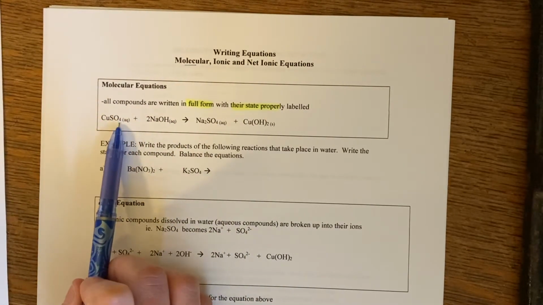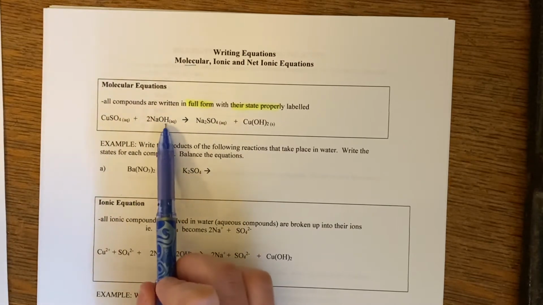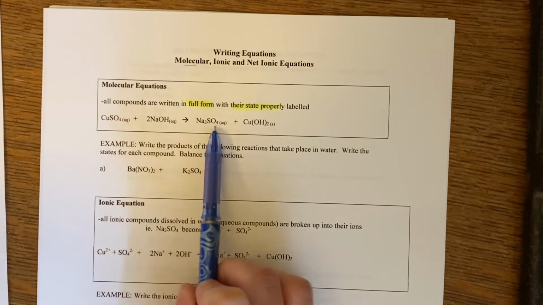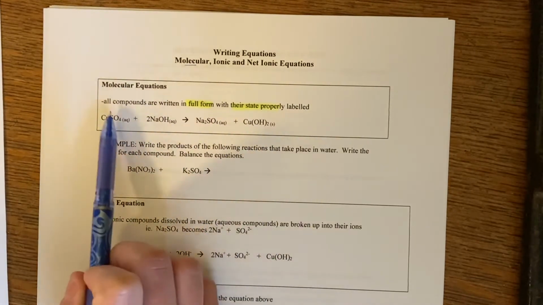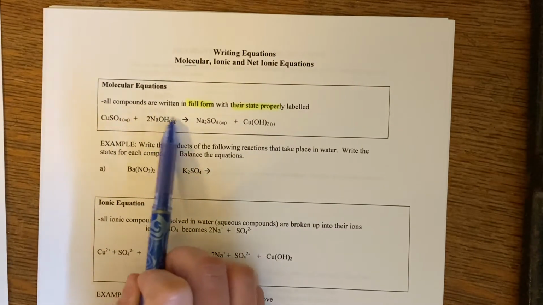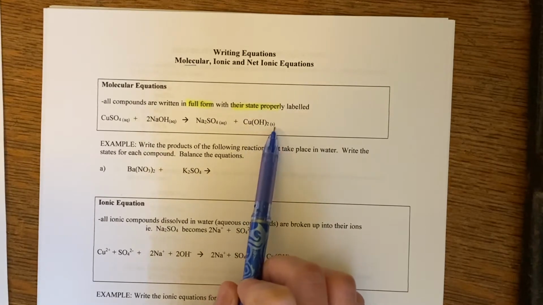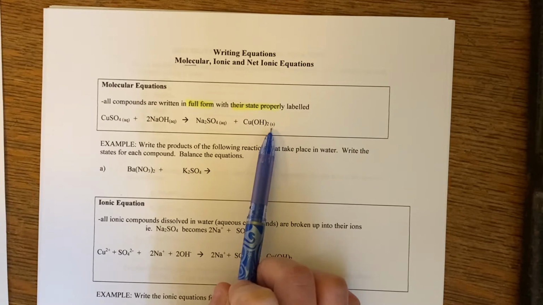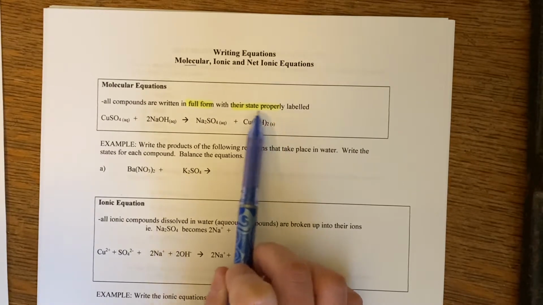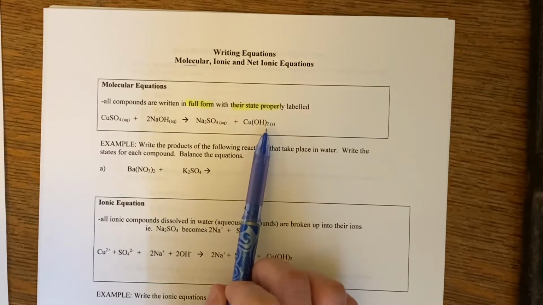So in this example, we've got copper 2 sulfate and sodium hydroxide reacting to make sodium sulfate and copper 2 hydroxide. You'll notice we have our state symbols written in: aqueous, aqueous, aqueous, and then copper hydroxide, pardon me, is a solid. So it's not going to be dissolving in water. It will form a precipitate in this reaction.